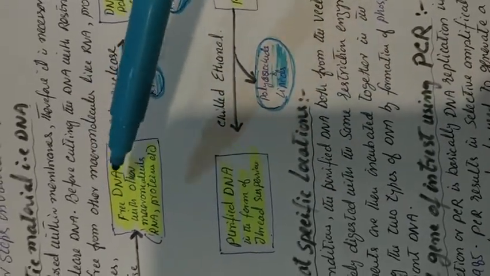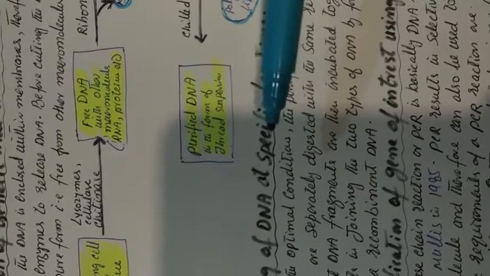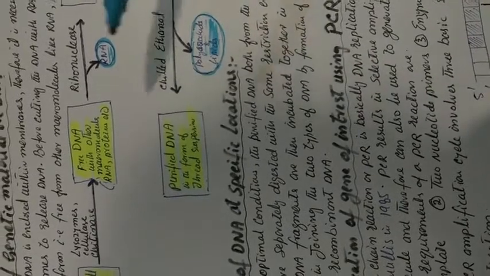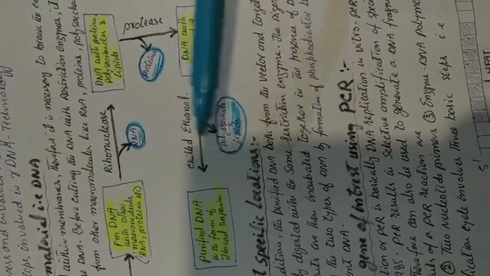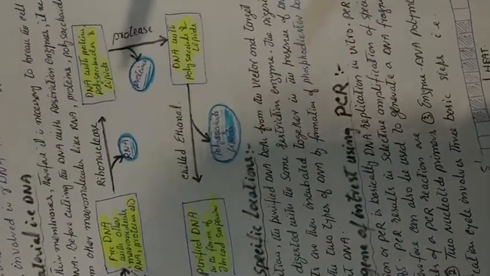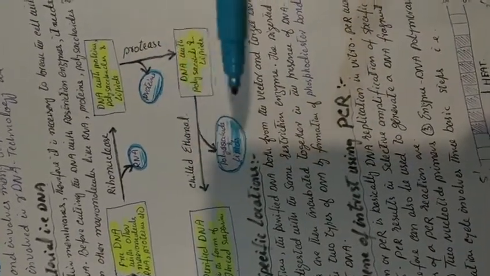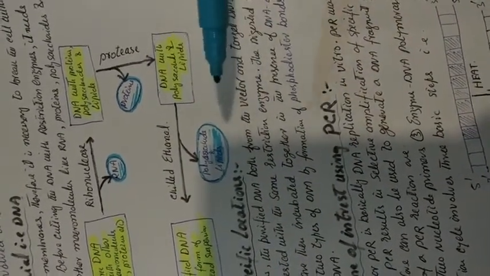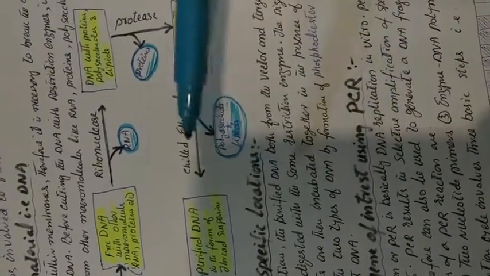After this stage, the next stage is the cutting of DNA at specific locations. Under optimal conditions, the purified DNA, both the vector and target DNA fragments, are separately digested with the same restriction enzyme. The digested vector and the target DNA fragments are incubated together in the presence of DNA ligase. This results in joining the two types of DNA by formation of phosphodiester bonds between them, forming a recombinant DNA.